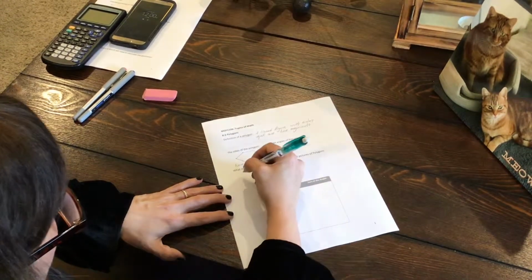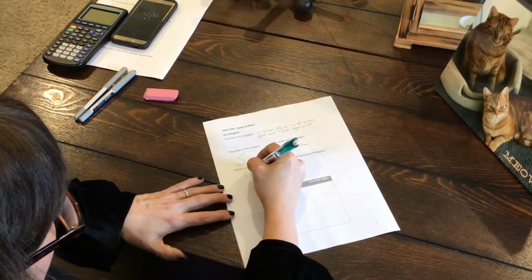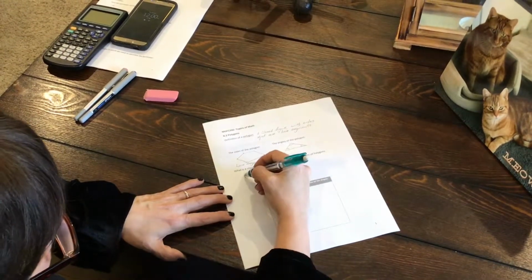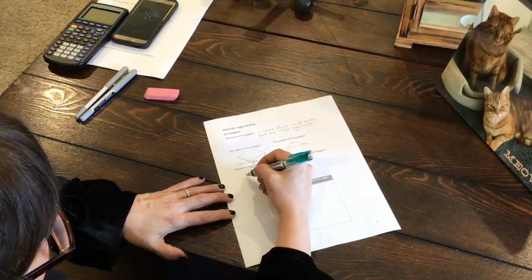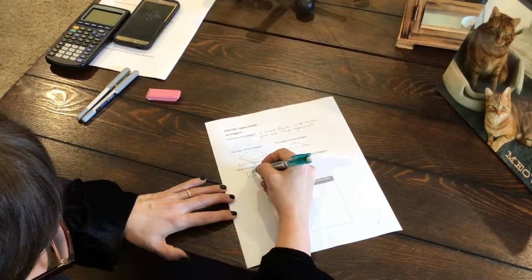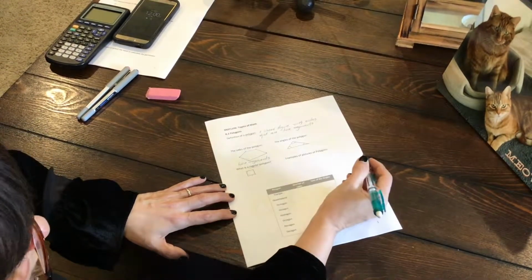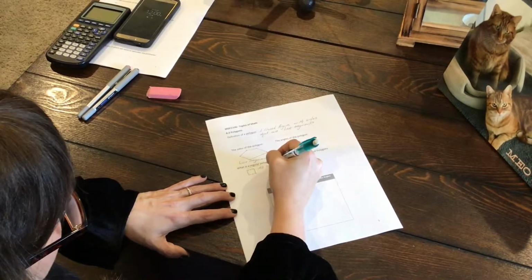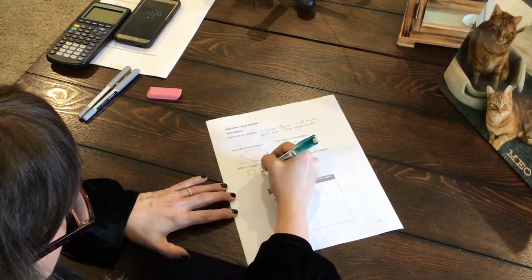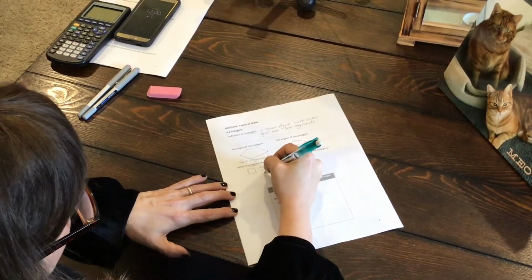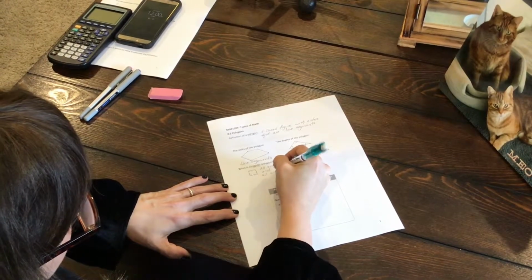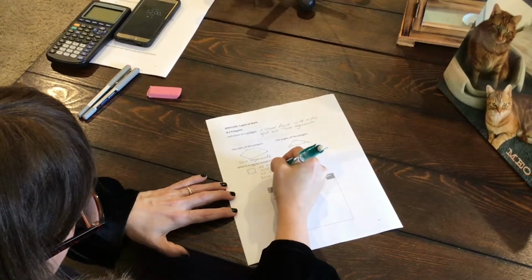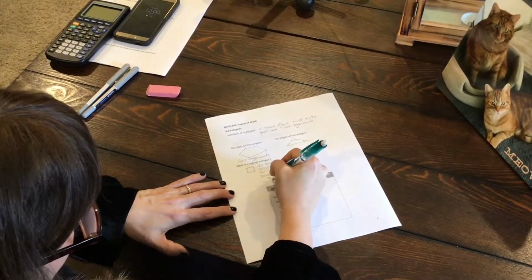For example, a square is a regular polygon because all sides are the same and all angles are the same. So all sides and all angles have to be the same, have to be equal.